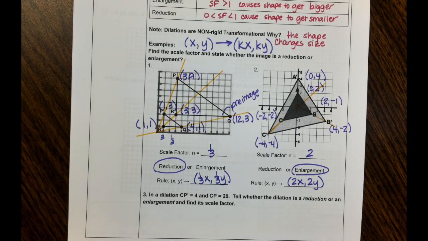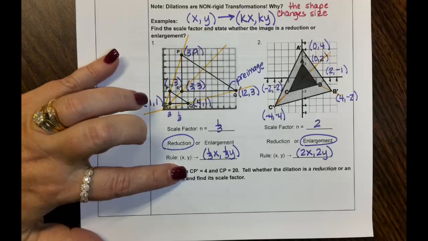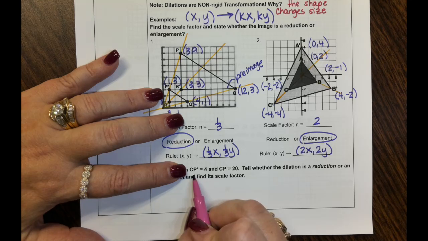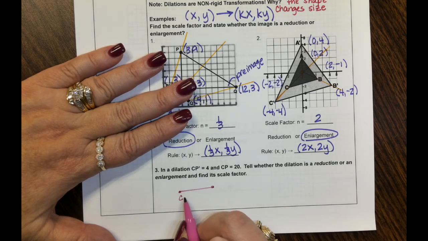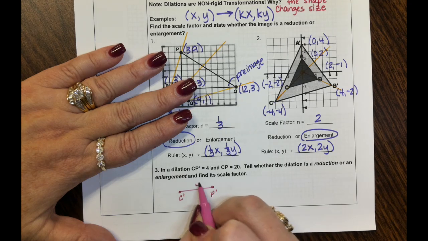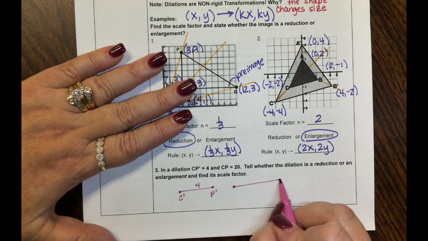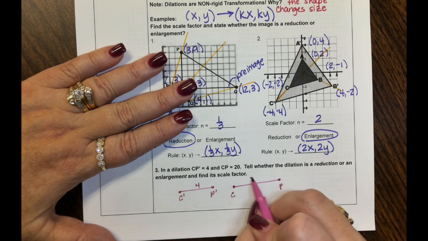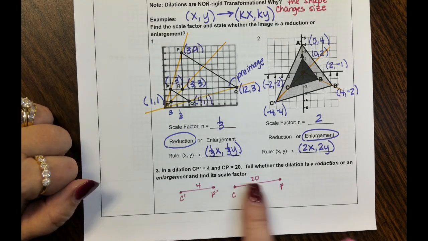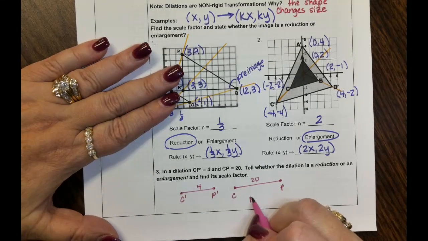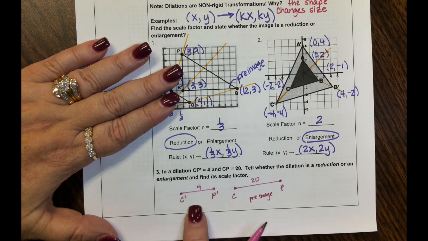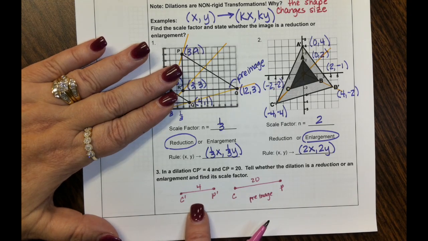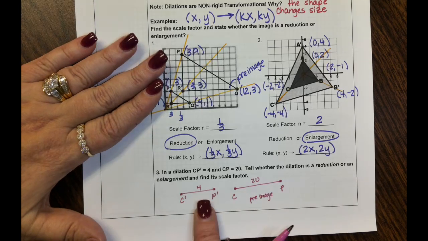In a dilation, so in a size change, C'P', so this is my final image, is 4, and CP, so the length, CP stands for a segment. So we started with, this is C prime, P prime, and it's 4, and I started with CP, and it's 20. Well, this is my pre-image, I can tell because of the notation. This is my new image, right? So it went from 20 to 4.